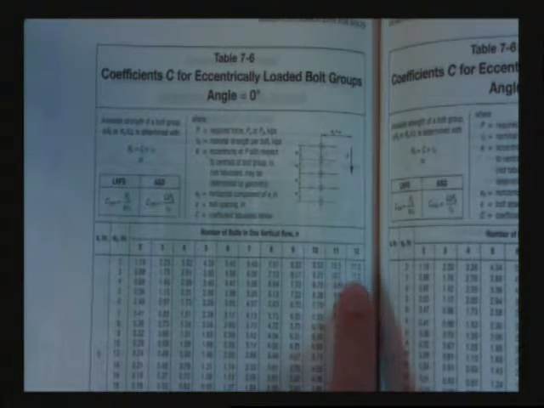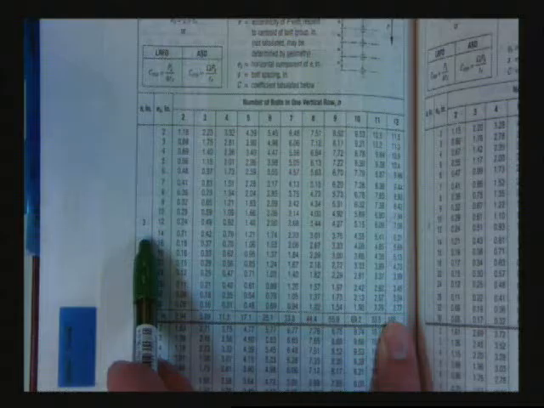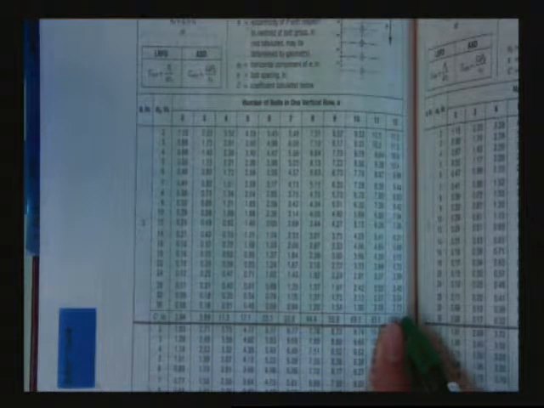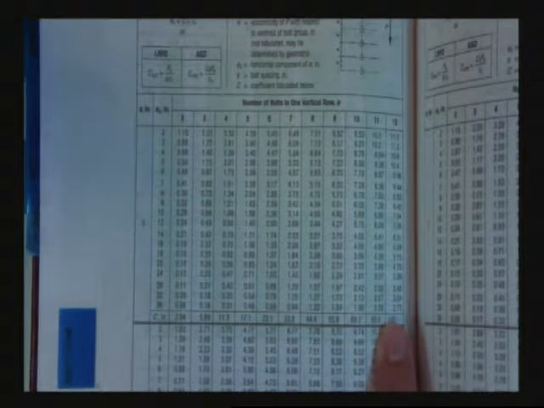Now let's say your eccentricity gets high. Let's say your eccentricity gets something like 36 inches. Now you may have 12 bolts in there. You may have them at a spacing of 3 inches. But at a 3 foot offset, 36 inches, it's equivalent to having 2.7 bolts loaded concentrically.